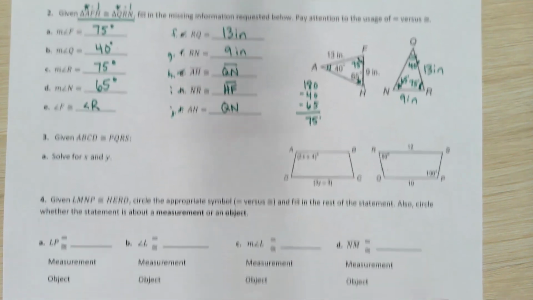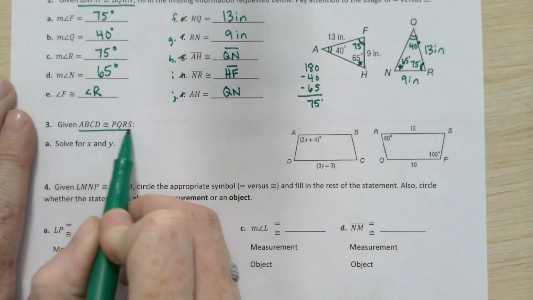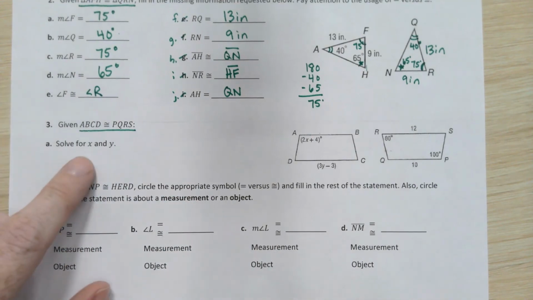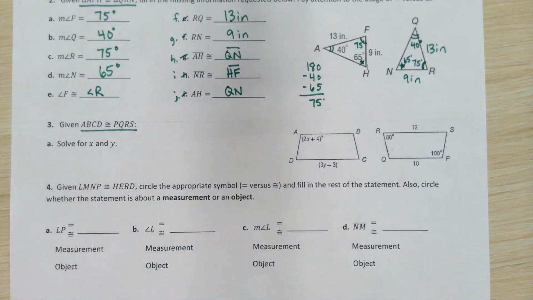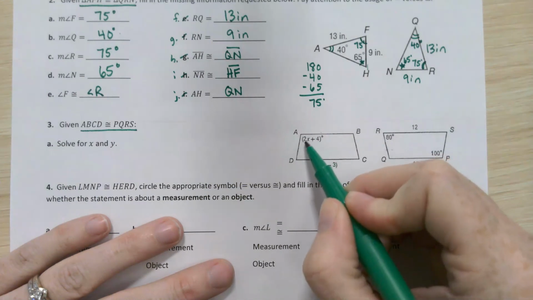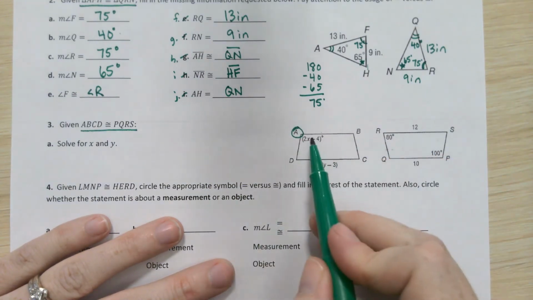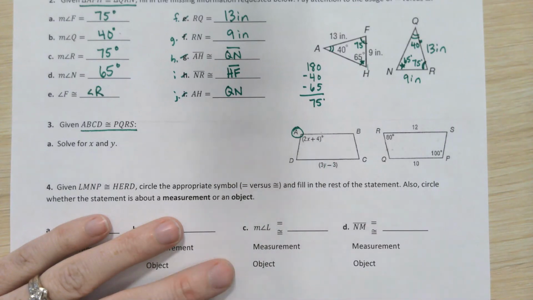Okay, 2 examples left. So for number 3, I notice again that I have a congruent statement. The goal this time is going to be to solve for x and y. So if I go investigate where x is located in my picture, I see x right here in this corner where angle A is. I know it's an angle measure because of that degree symbol.